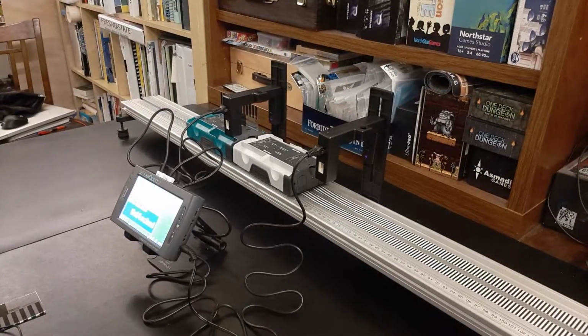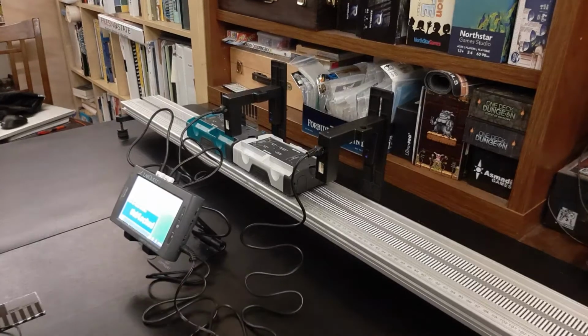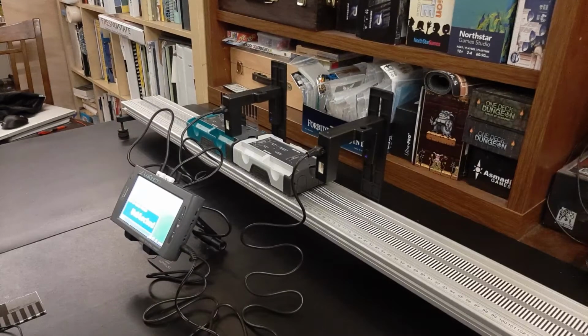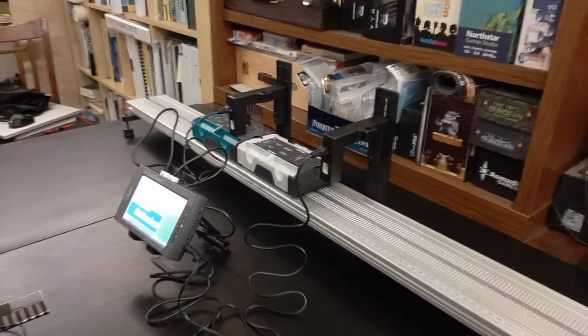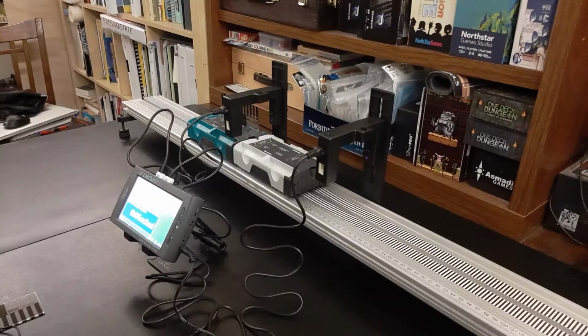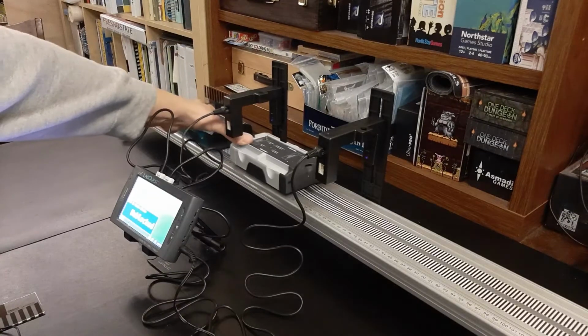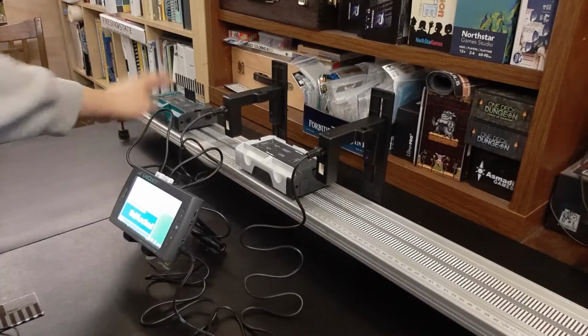So I've mocked that up over here. As you can see, I've got the LabQuest device, and it's going to be measuring how fast the cars are going. The setup will look something like this.